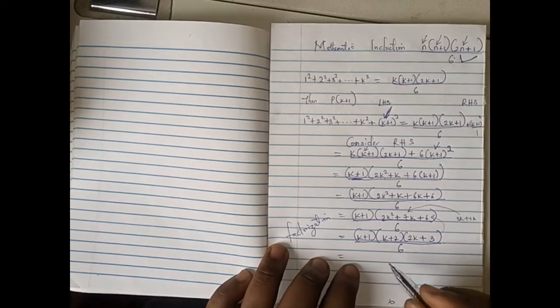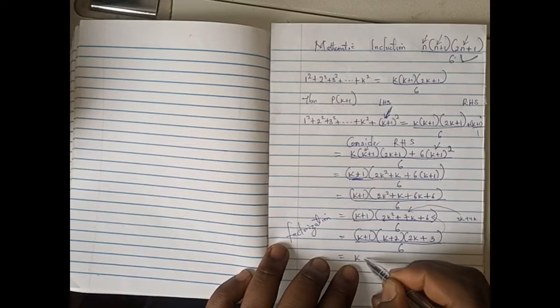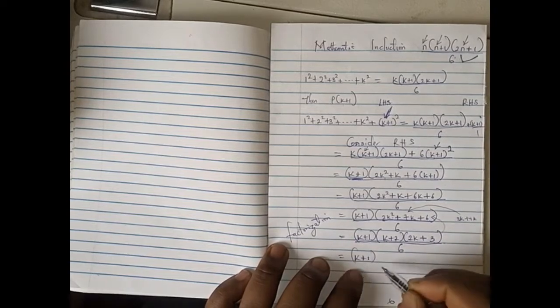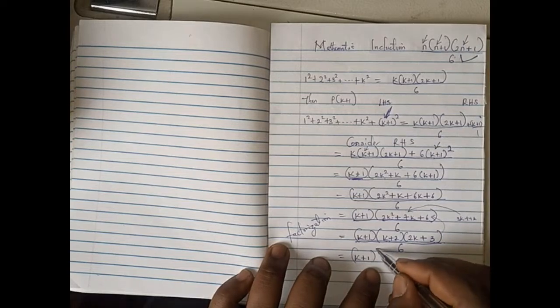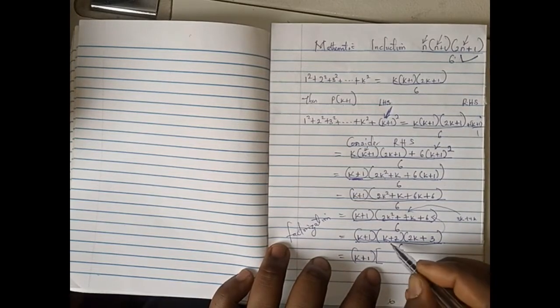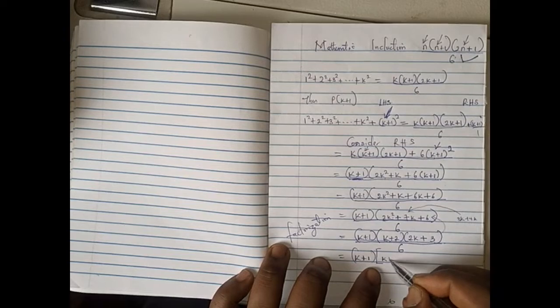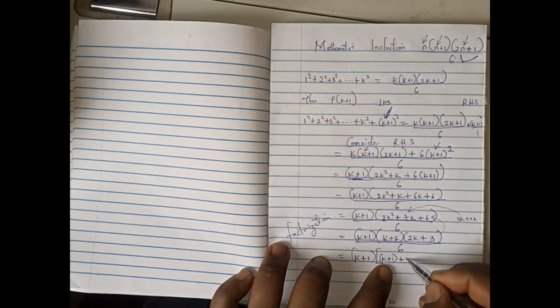So you have this. After having this, you still want this to look like the original formula. How can we do that? We already have k plus 1 outside. Now if you look at this, you can split this to look like k plus 1, then plus 1. If you open it, it just gives you k plus 2, which is this.